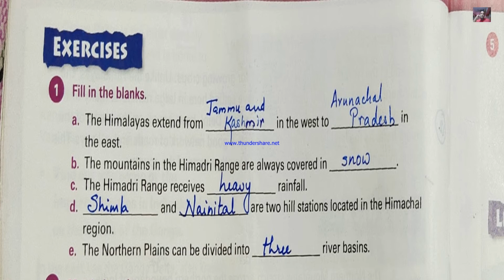Let's go to the exercise part, and we have the first one, that is filling the blank. And the first one, the Himalayas. See, there are two answers out here. So we will not be asking you a question with two answers, but we might make some change out there. We might give you one answer, or one blank would be already there, and for the other blank, you have to give the answer.